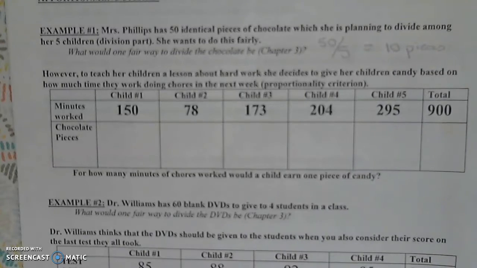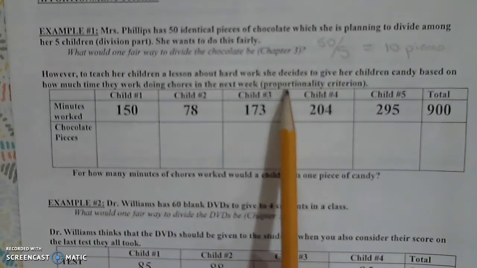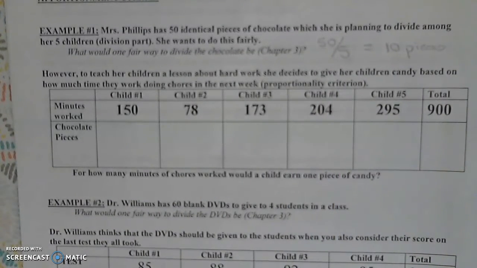But Miss Phillips has a little change of plans here. She wants to not just give everybody a fair piece of chocolate. She says, I want to teach my children a lesson about hard work. So she decides to give her children candy based on how much time they worked doing their chores. So she decided that she wanted to give things out proportionally based on how they did their chores. So how could we decide how many pieces of candy each person's going to get?